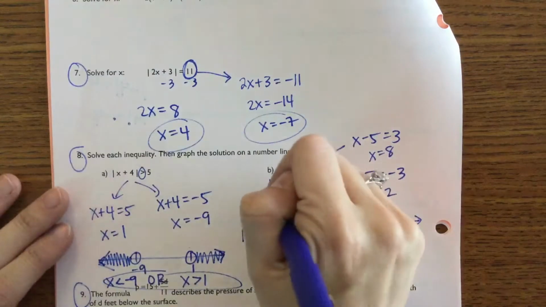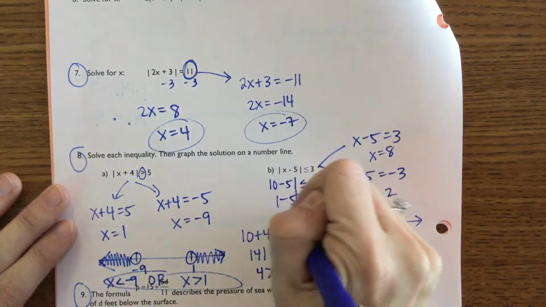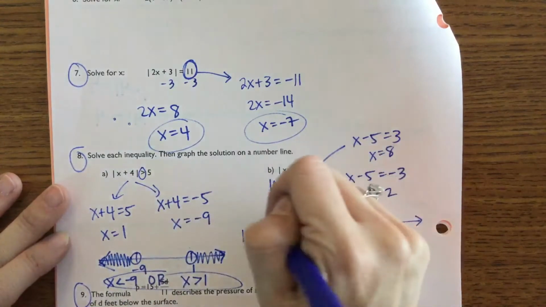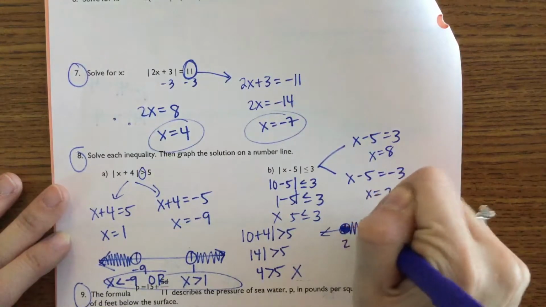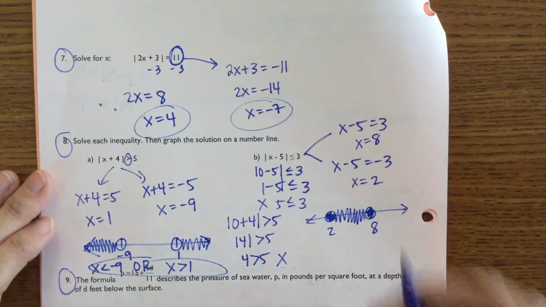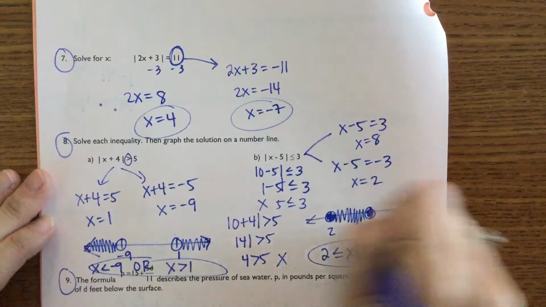Yeah, you never took the absolute value. And the absolute value of -5 is 5, so we get 5 is less than or equal to 3. True or false? False. So we do not want to shade where 0 is, which is outside. So this is an in-between, which means it's an and. And the and looks like this. X is between 2 and 8.